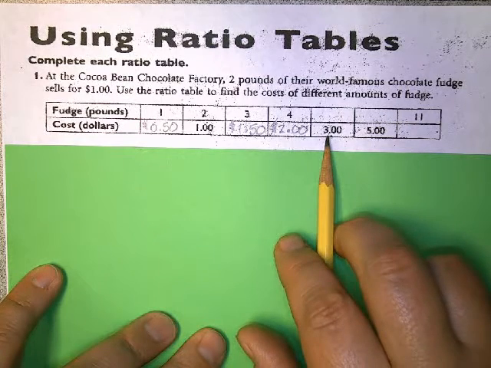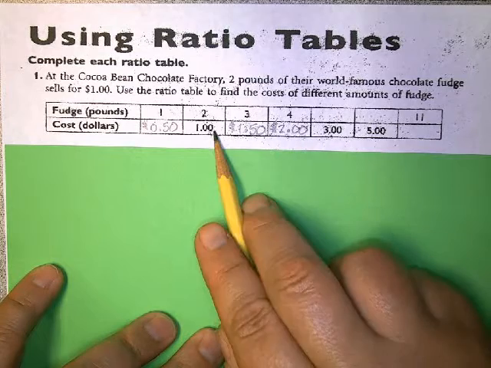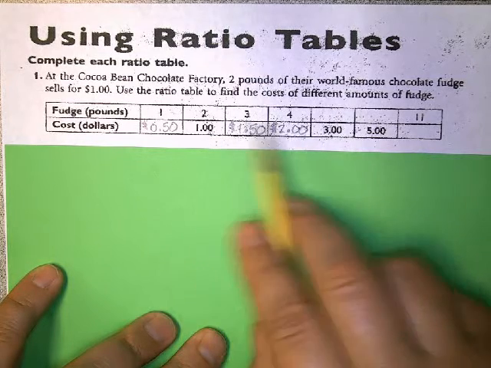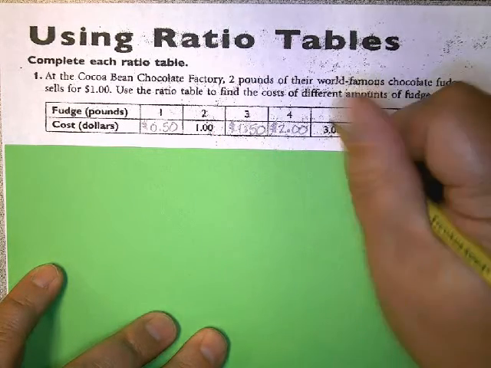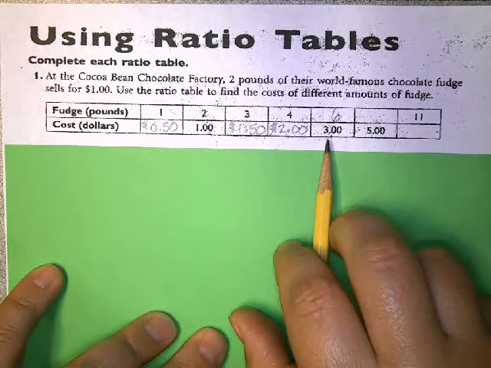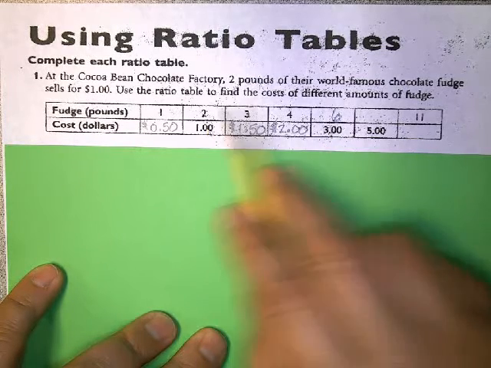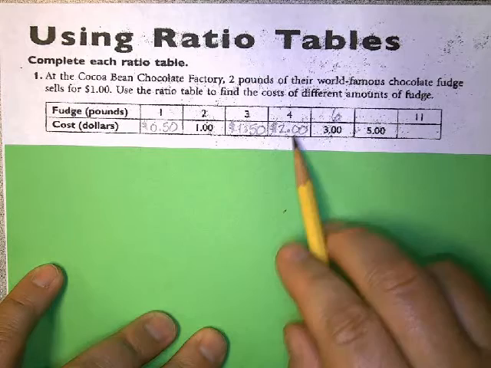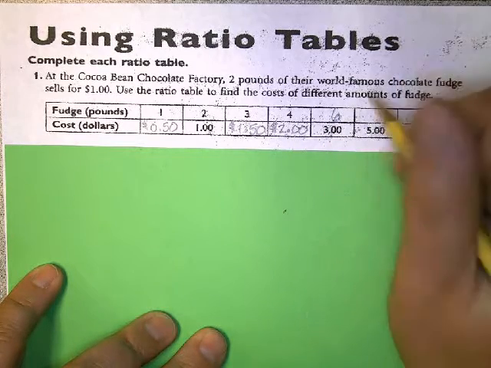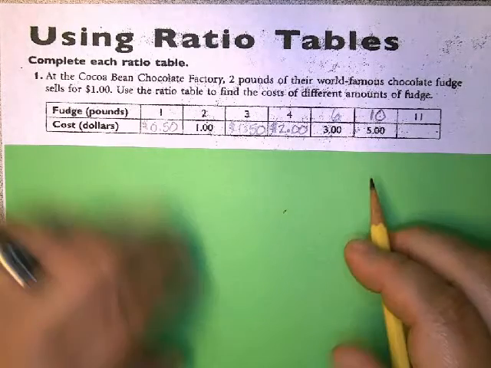So for $3, well, what would be $3? Well, I'm looking at this and I see I have a 2 here and a 1. So 1 plus 2 is 3. So 2 plus 4 would give me 6 pounds. But I also could see that 1 times 3 gives me 3, and 2 times 3 gives me 6. 2 plus 3 is 5, so 4 plus 6, well, that's going to be 10 pounds of fudge.